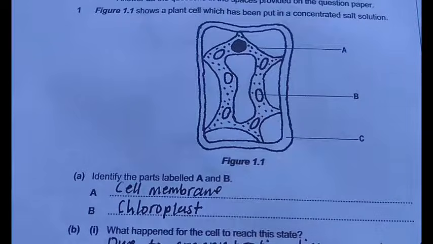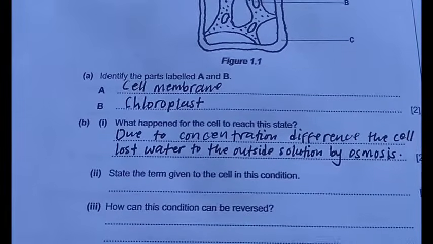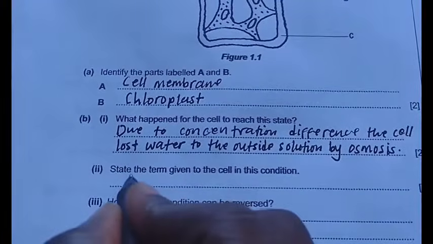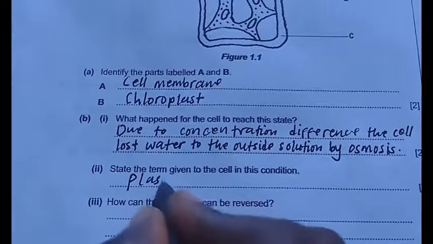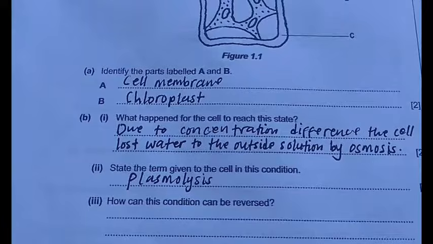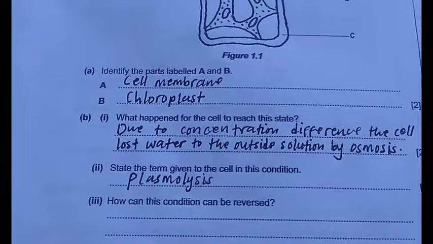So the term given to the cell in this condition is plasmolysis. I hope we are together. This is just a situation whereby a cell loses water by osmosis, meaning as a result, the protoplasm pulls away from the cell. No wonder you are able to see it like that.